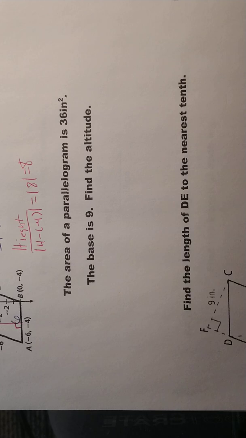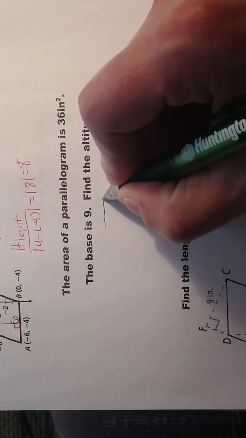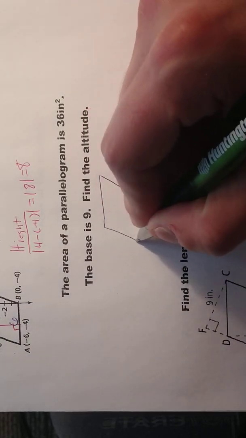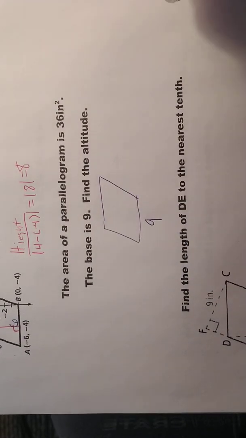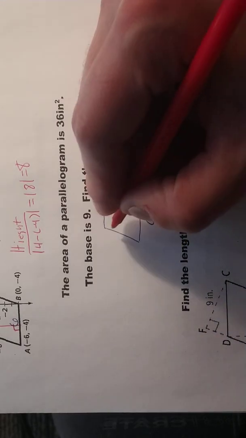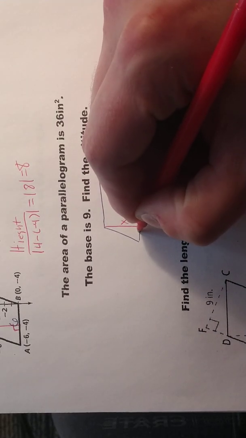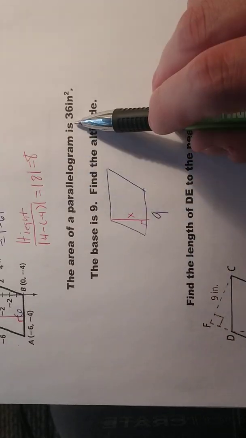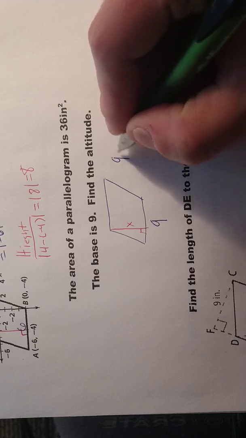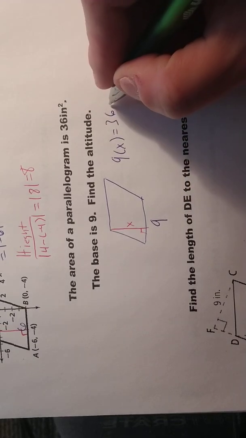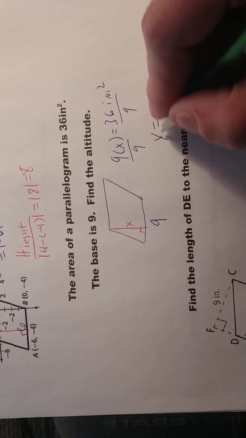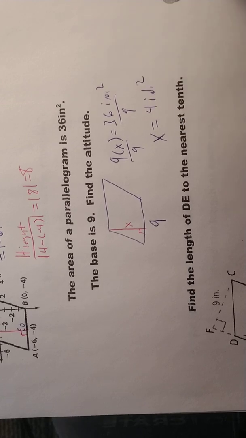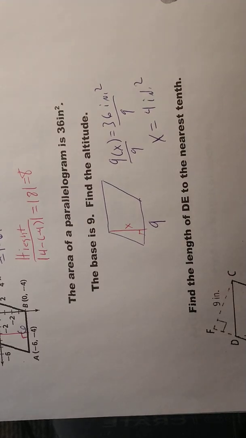The area of a parallelogram is 36 inches squared. The base is 9. Find the altitude. I'm just going to sketch a parallelogram, like that. It doesn't have to be perfect. I know that my base is 9, and I have to find the altitude, so I have to find that x. I know the area is 36, so 9 times x gives 36 inches squared. To solve for x, just divide both sides by 9, and you get x equals 4 inches. So that one's pretty easy.